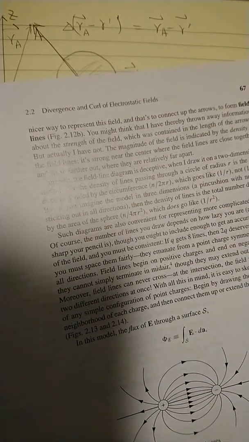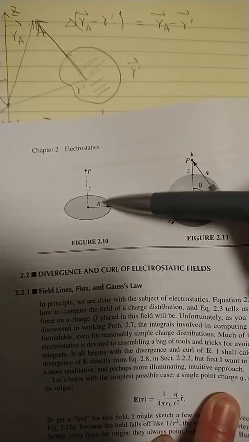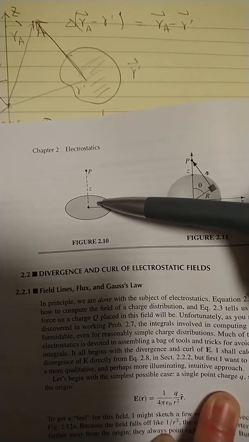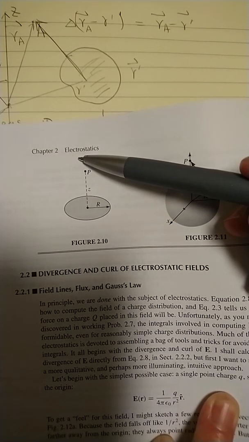So this is your homework exercise. You can see you have a capital letter R here, and you can choose a line, a surface element, a small element inside of this, and then this point from here all the way to P, this is your R minus R prime.